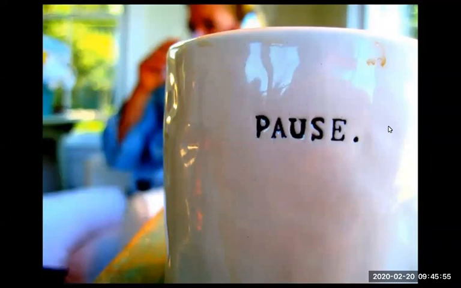There's a question, should the mapping always be done live? Yes, that's one of the key factors of the method, is having that visual component and being able to reflect upon all of the pieces that people have been talking through.